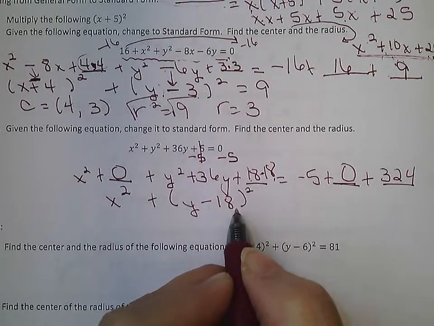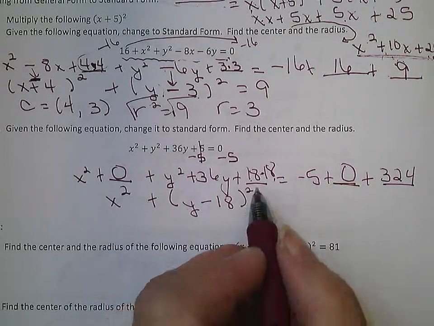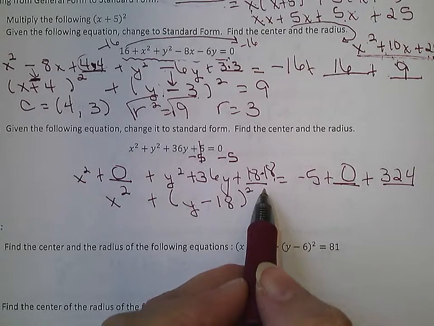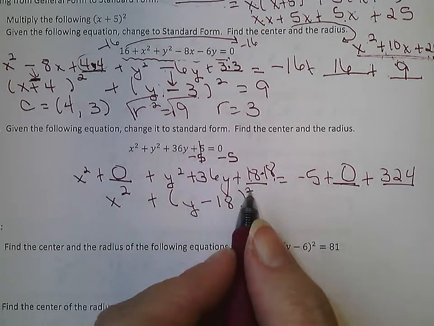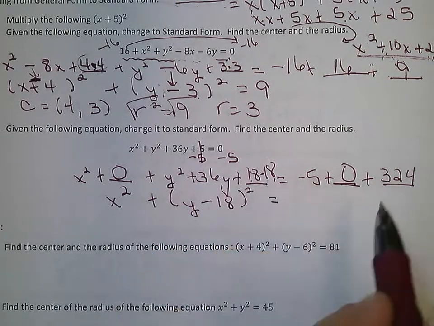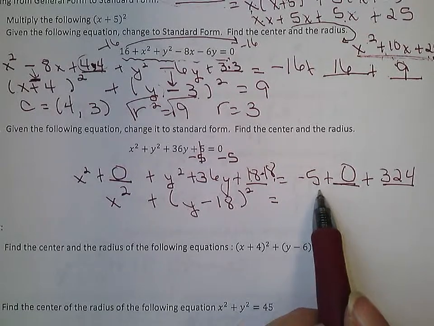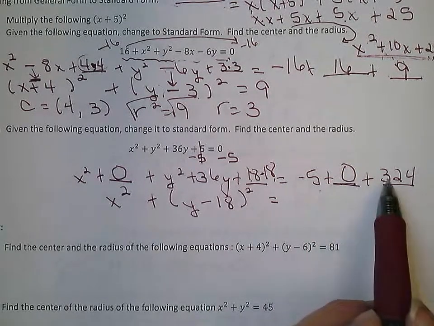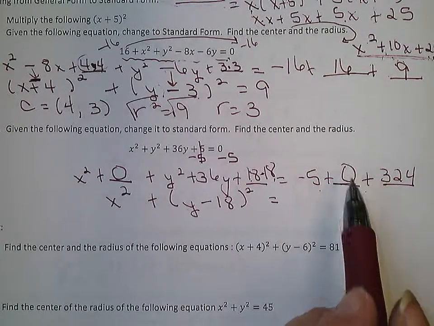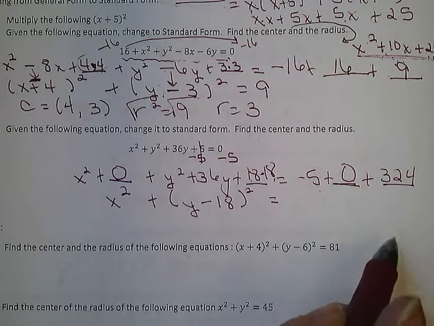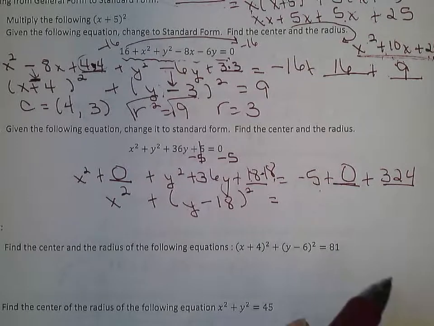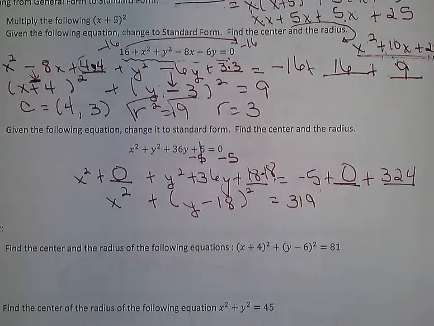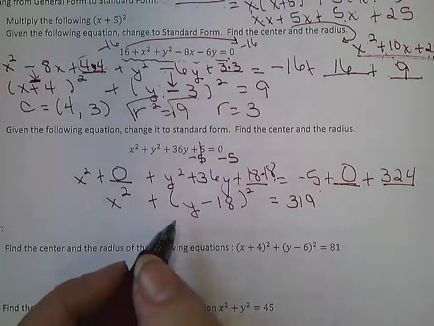Y minus 18 times y minus 18 will give us y squared minus 36y plus 324, or 18 times 18. Right here, we have negative 5, which is where we moved it over here, plus 0 and 324. Negative 5 plus 324 is equal to 319. And now we have our formula.